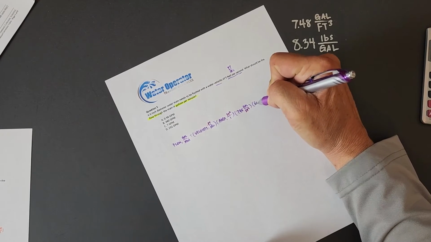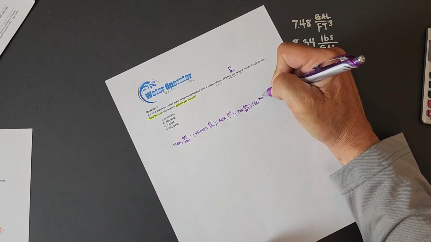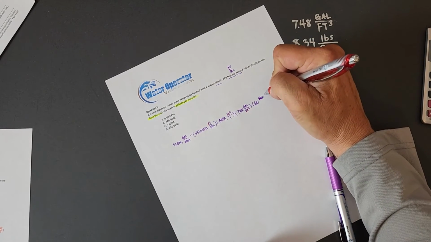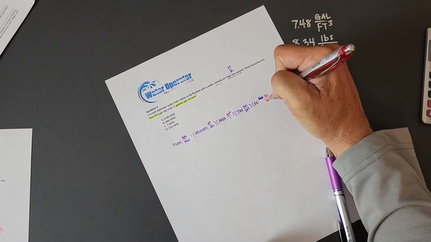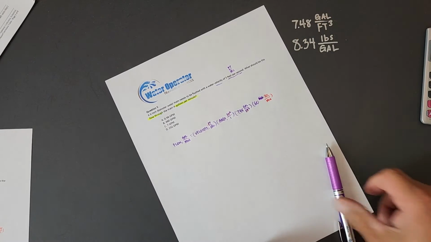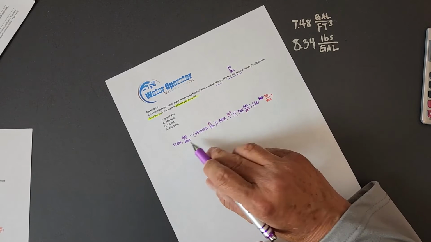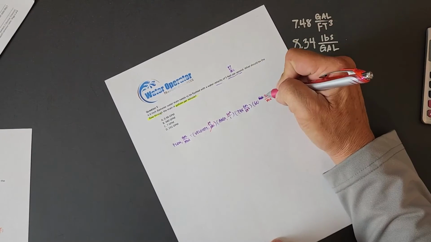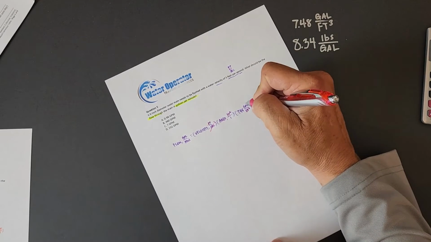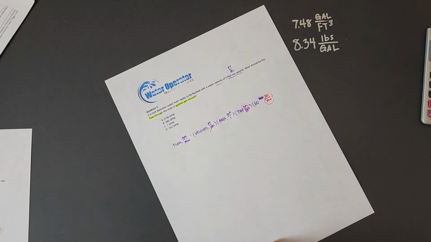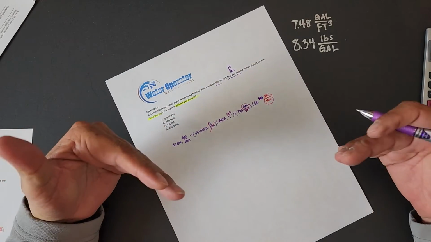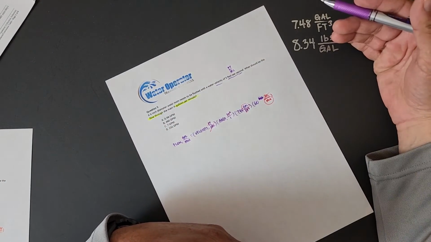So I'm going to add 60 seconds per minute, and again, that's because I have seconds here and I need to convert it to minutes. So seconds and seconds will cross cancel out. I am left with gallons per minute. Sometimes it's like this on a certification exam, and I don't want you to be surprised by that. If you understand these conversions, it's going to help you in these situations.